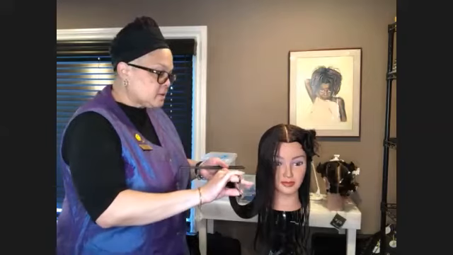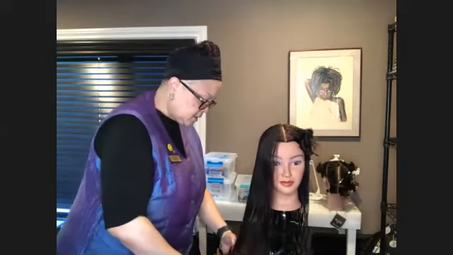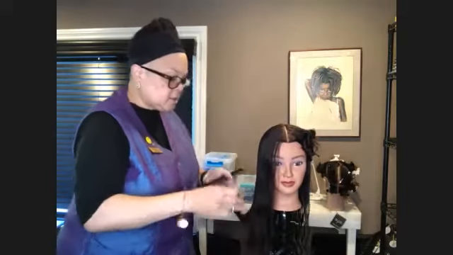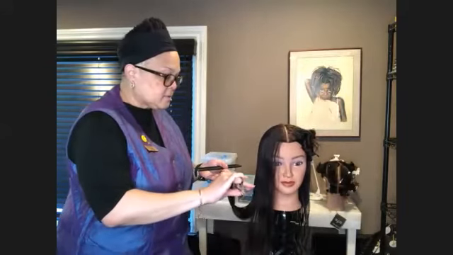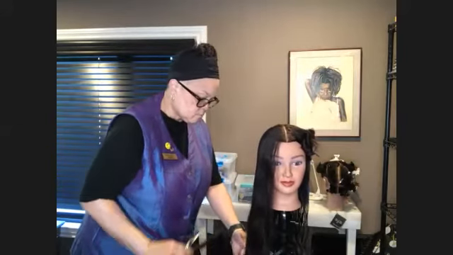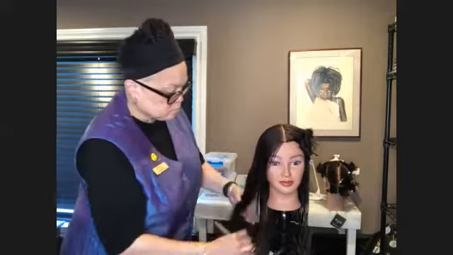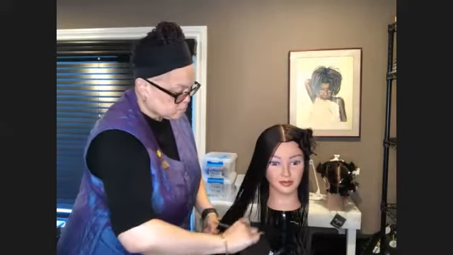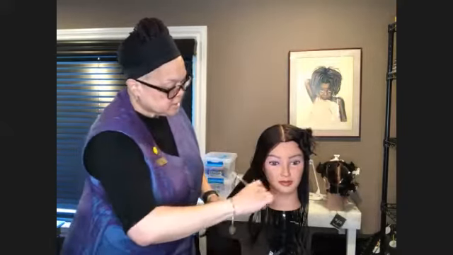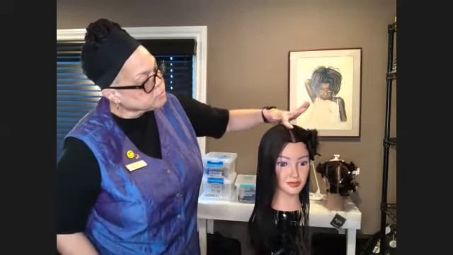Okay, there's my guide. Be sure not to cut. Don't cut your guide, just cut to the guide. Okay, now you see the head rounds, so this hair goes forward.